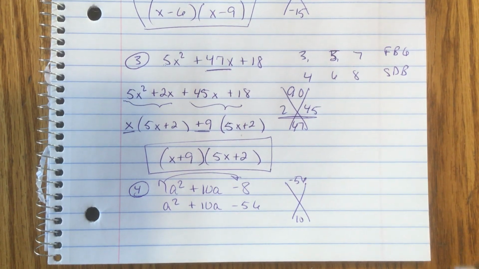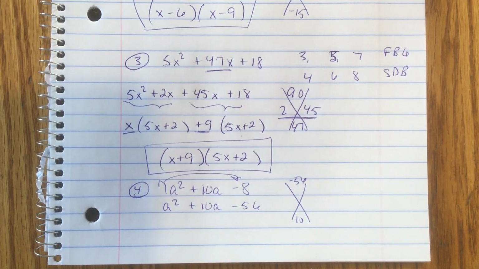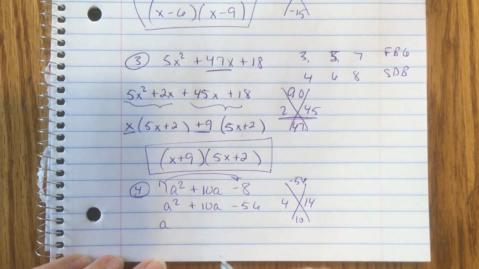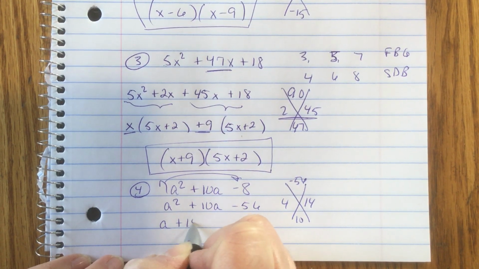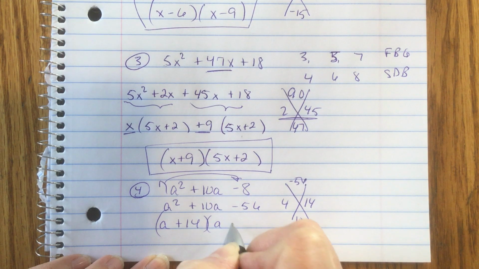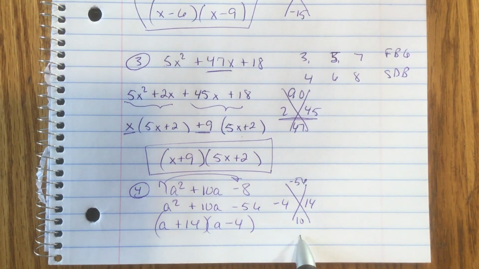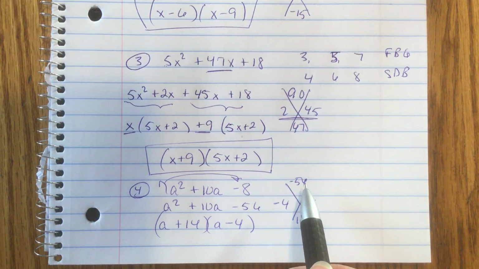And so then I'm also going to do 56. I don't have a factor sheet, so I got to think about this. Divided by 4 would be 14, and that's it, 4 and 14. So I have a plus 14 and a minus 4. I need a negative 4 there. So that adds to a positive 10 and multiplies to a negative 56.